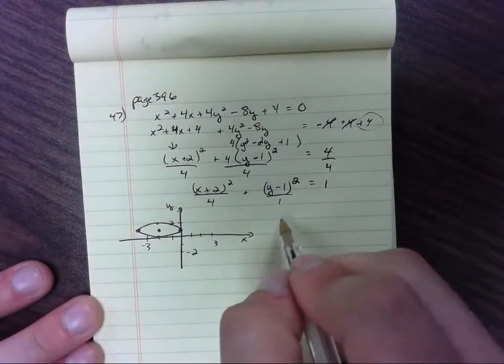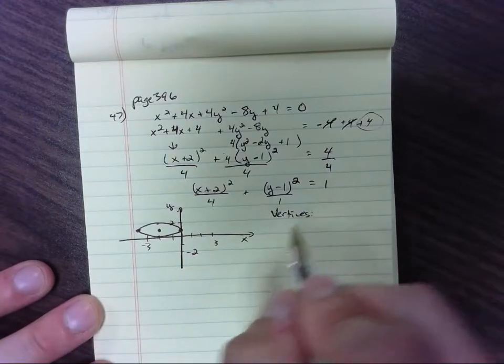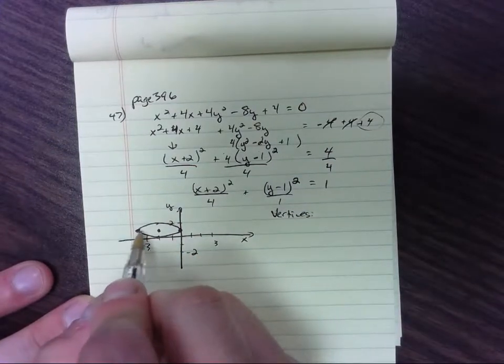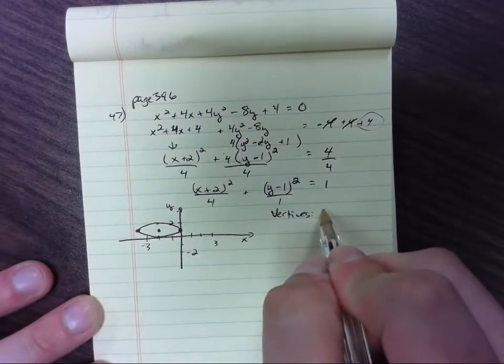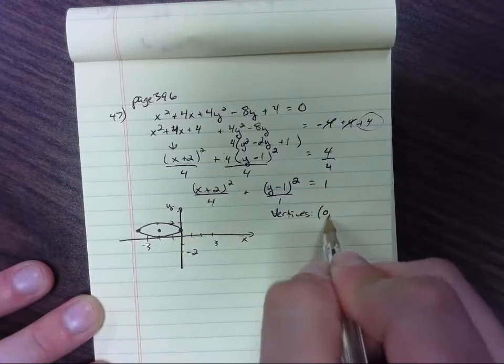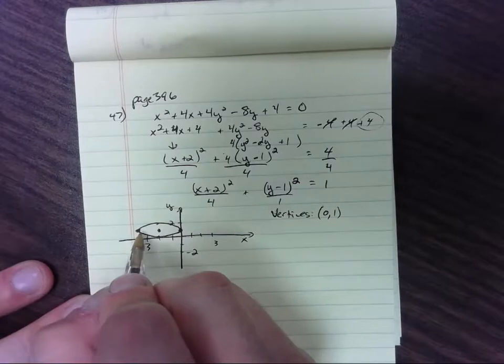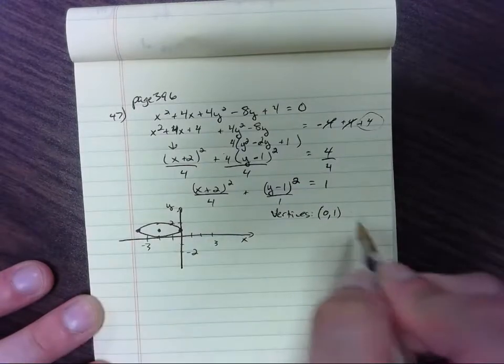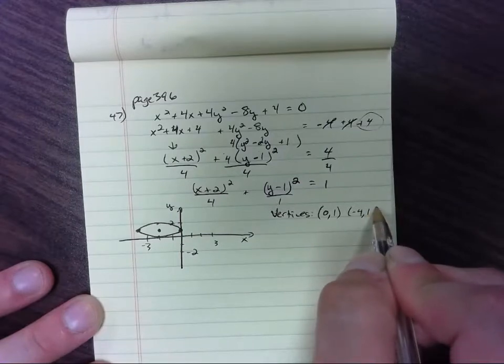Now let's talk about our vertices. Let's go with this one first. The x value is 0, the y value is 1. Over here, the x value is negative 4, the y value is 1.